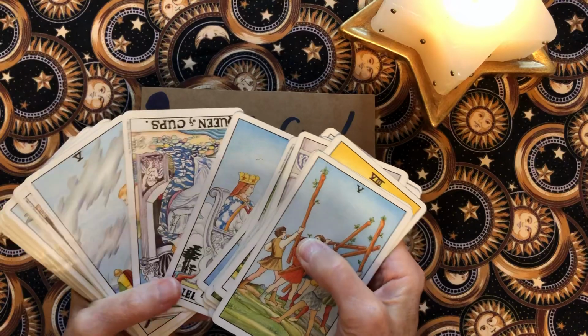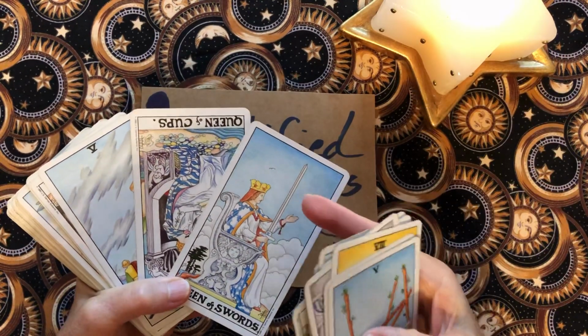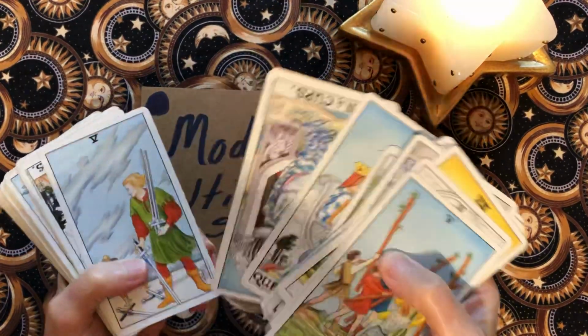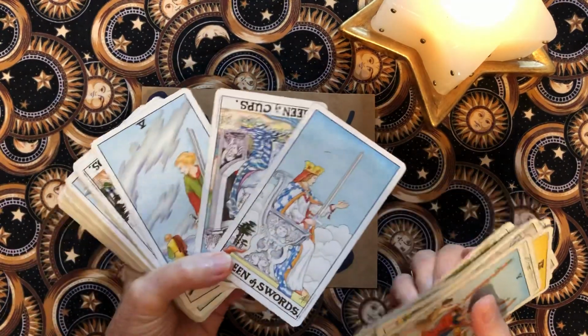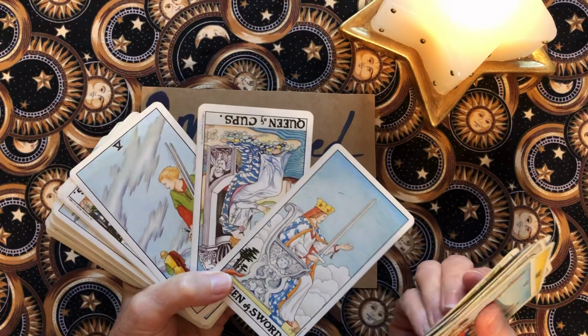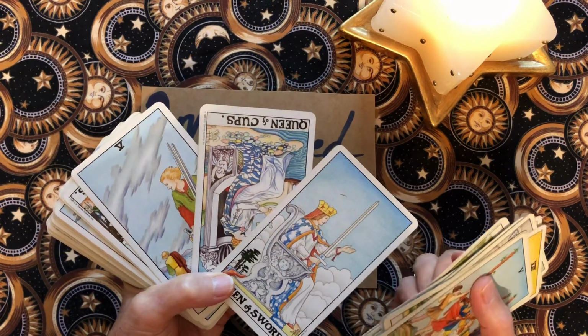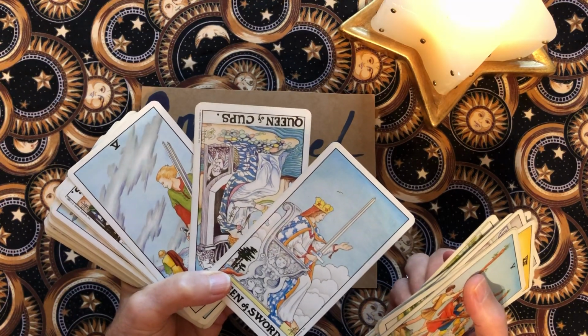Now I'm holding these this way because the card to the right of the significator card and the card to the left are where we're going to get extra meaning even before we do the Celtic cross. The first thing we note is whether the court card is upright or reverse. In this situation, the court card is reverse.